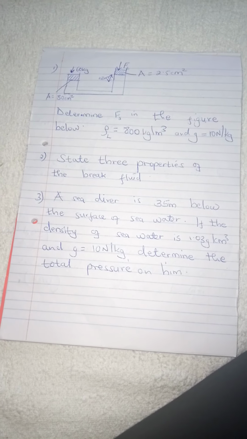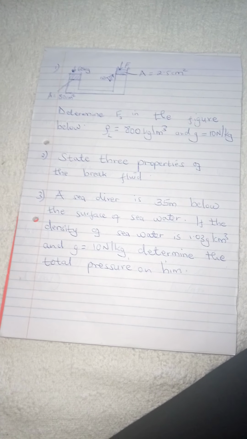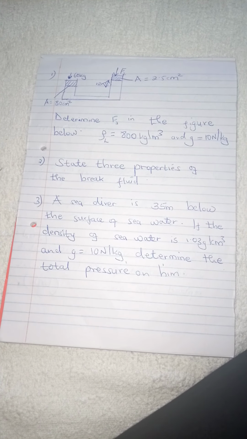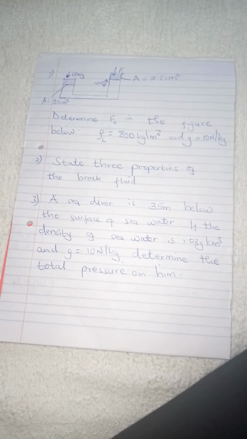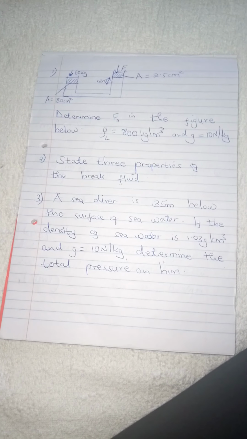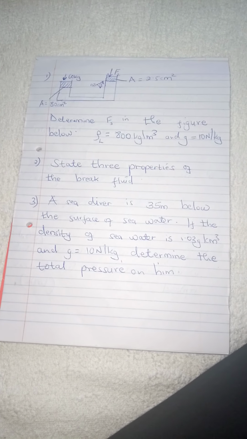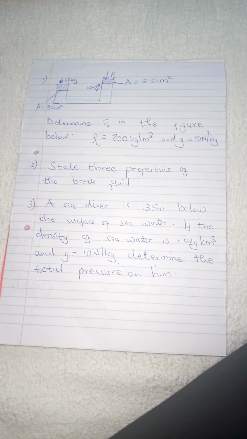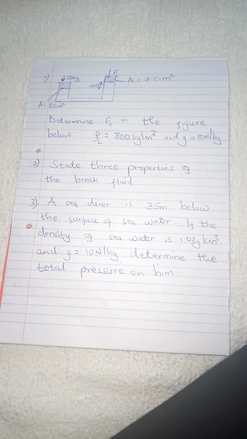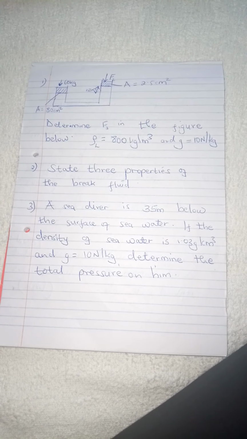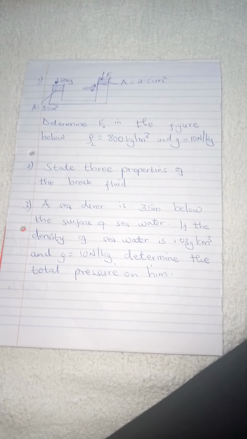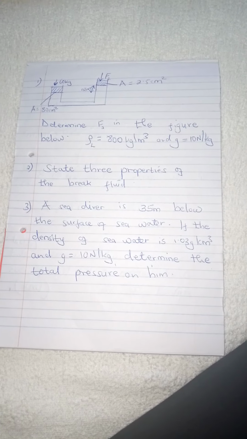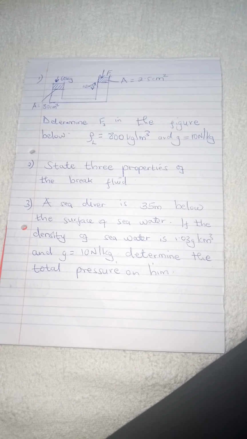The area of the second piston is 2.5 square centimeters, and the difference in the levels of the 2 pistons is 15 centimeters. So the first question asks that you determine F2 in the figure below. The density of the liquid has been given as 800 kilograms per cubic meter, and the force of gravity is 10 newtons per kilogram.